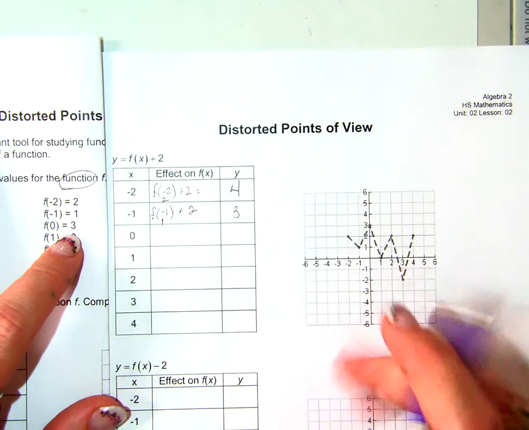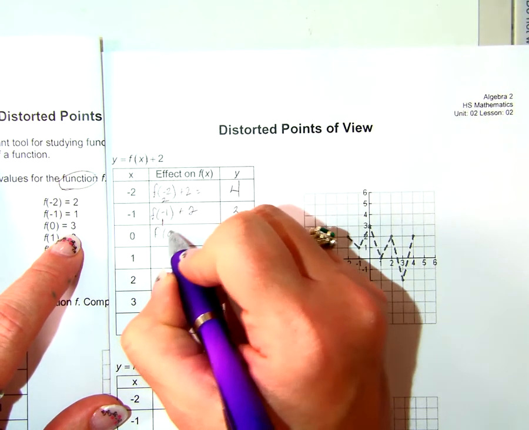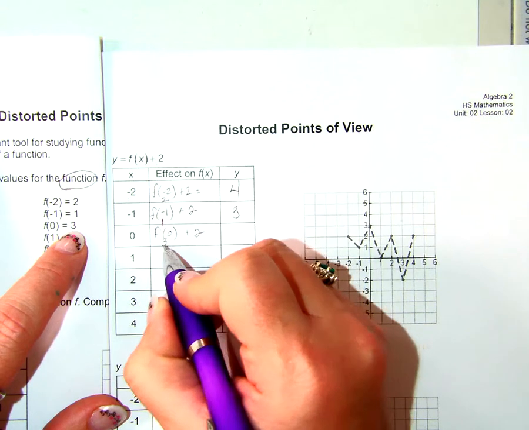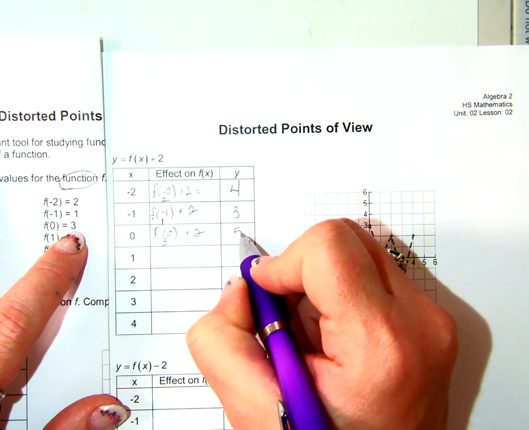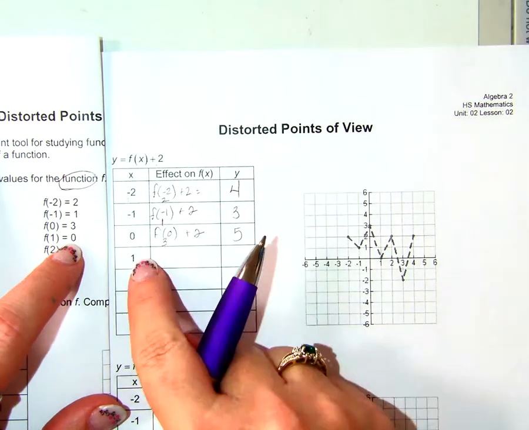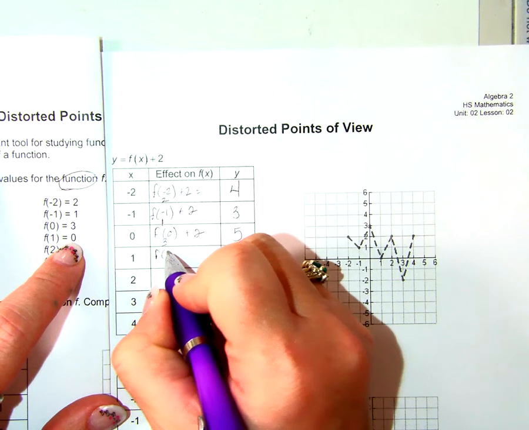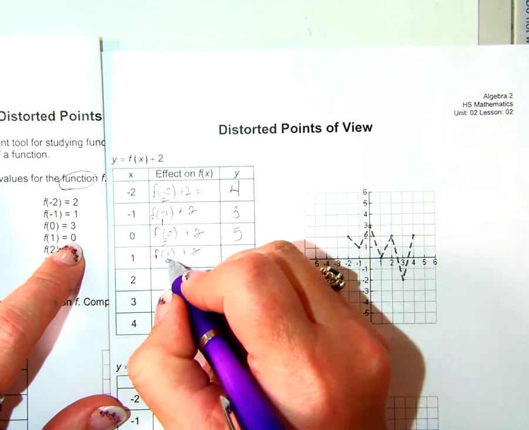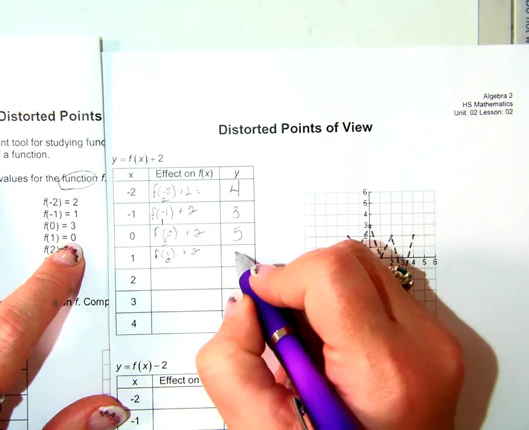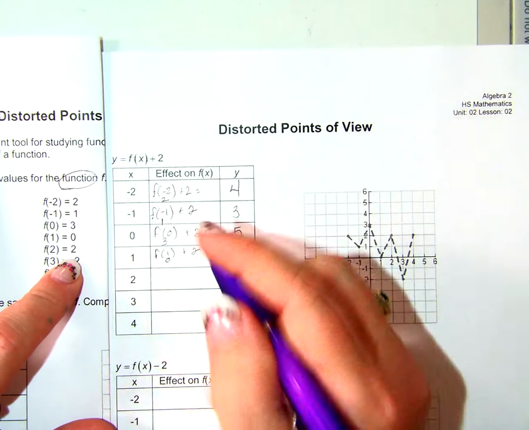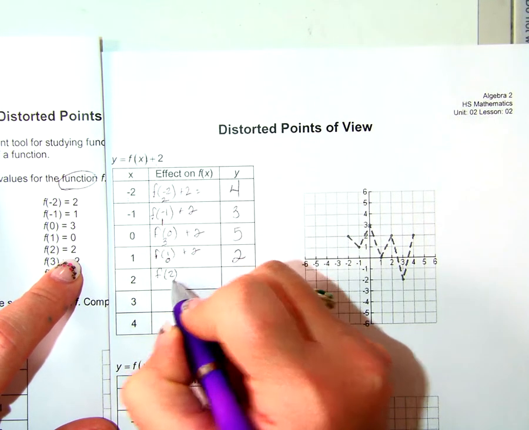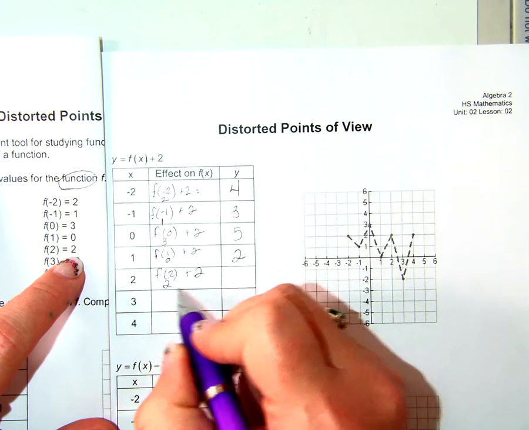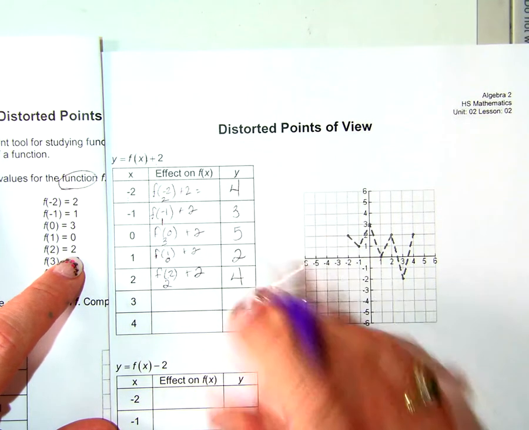f of 0 plus 2. Well, f of 0 is 3. What is 3 plus 2? Well, that's 5. Okay? f of 1 plus 2. f of 1 is 0. So 0 plus 2 is 2. f of 2 plus 2. f of 2, the value of that is 2. And 2 plus 2 is 4.